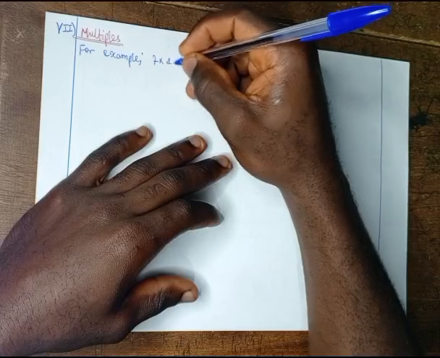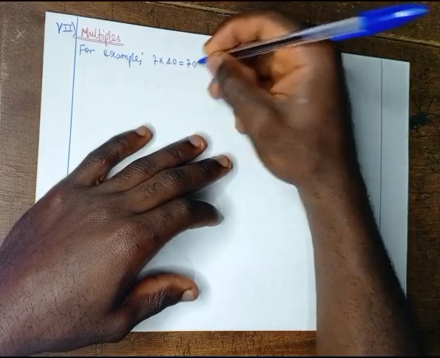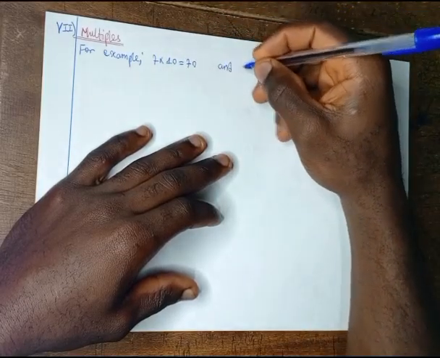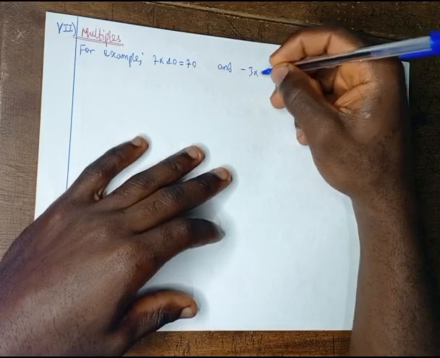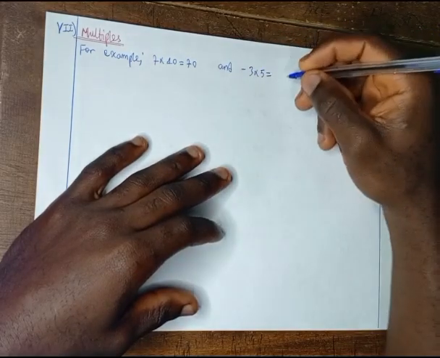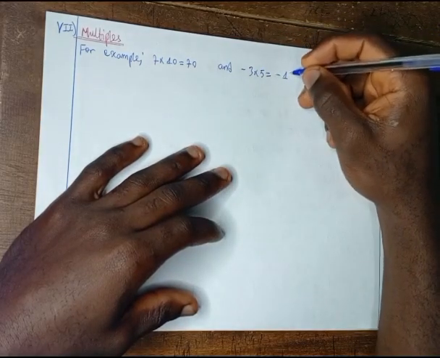7 times 10. We know 7 times 10 is equal to 70. And negative 3 times 5 is equal to negative 15.